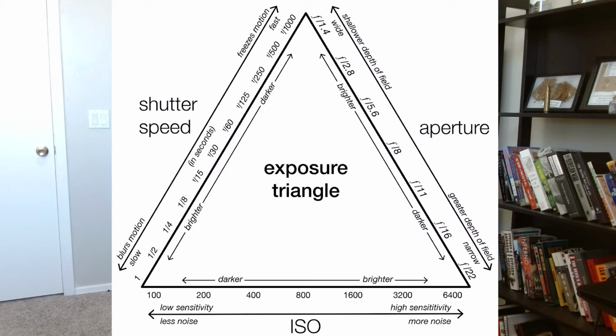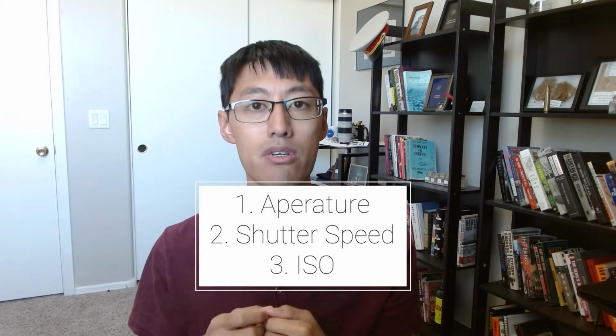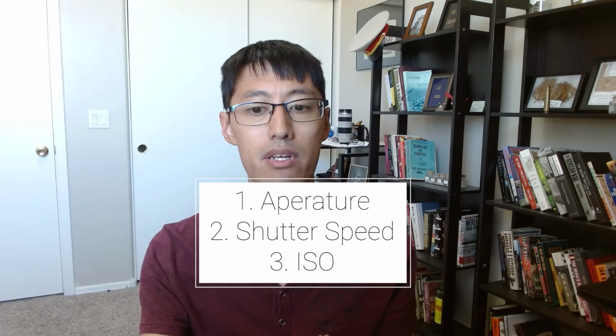So what this means is that there's really three things that go into getting your picture exposed correctly. At the end of the day, it all comes down to how much light or how little light you're letting into your camera. Those three things are, number one, your aperture, number two, your shutter speed, number three, your ISO, aka your film speed. So let's break those down a little bit.